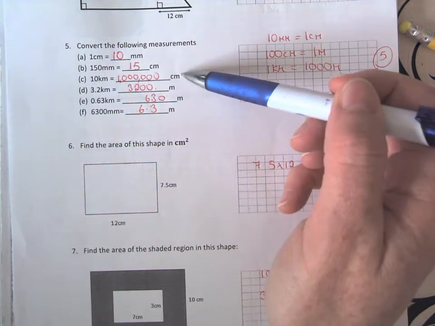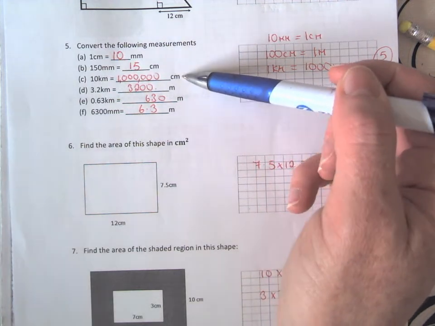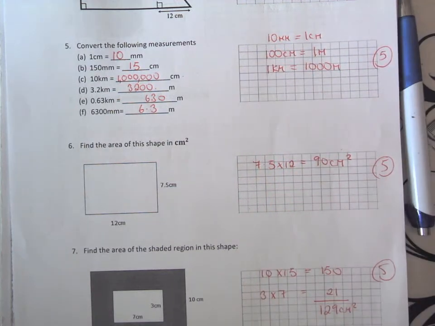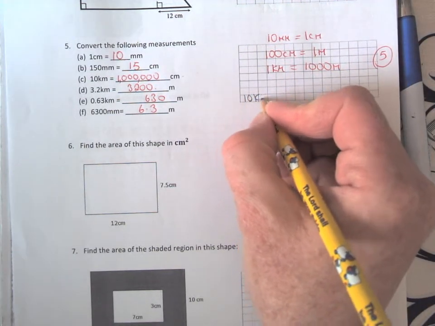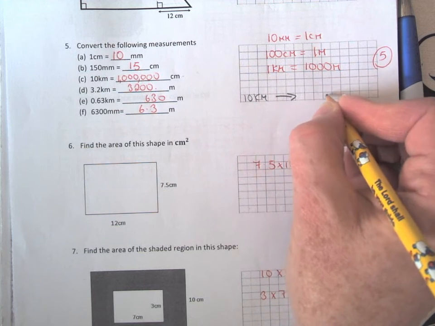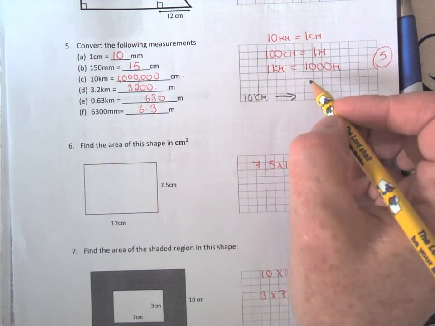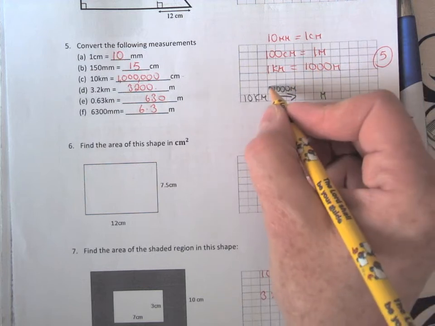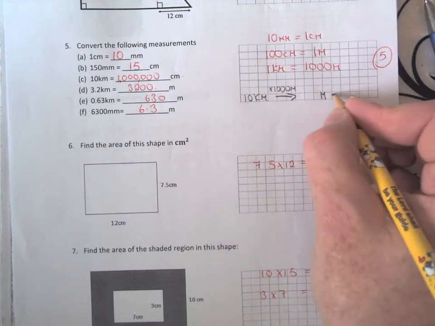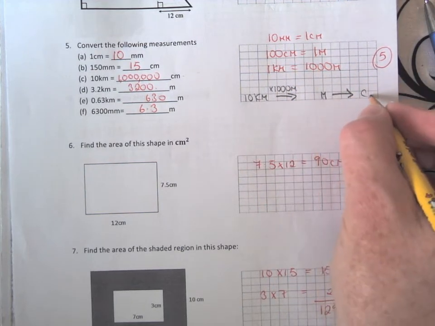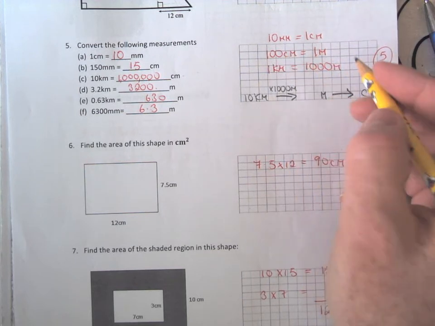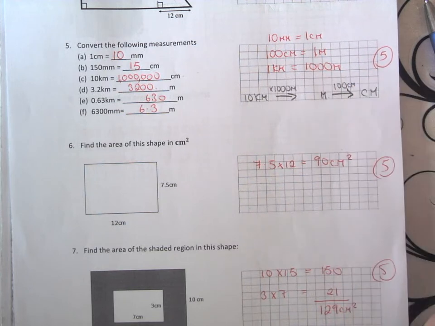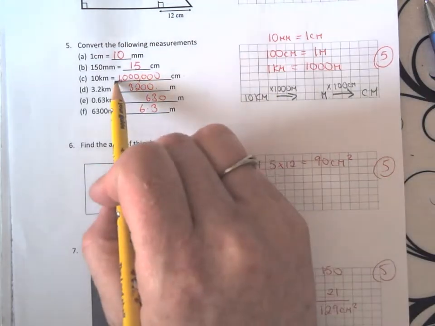10 kilometres, but they want it in centimetres, so this was a bit of a trick. You have to go from kilometres to metres and then to centimetres. So 10 kilometres, if I want to go to metres, for each kilometre there's 1,000 metres. So we multiply by 1,000, and then to get from metres to centimetres, for each metre there's 100 centimetres. We multiply by 100. So we're multiplying 10 by 1,000 by 100, and that gives us 1,000,000.